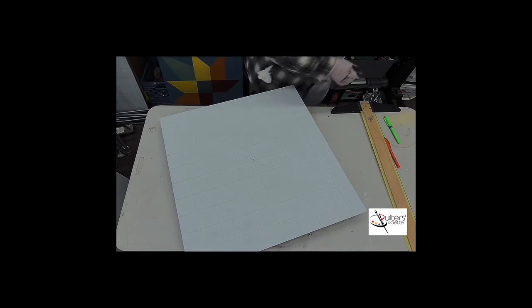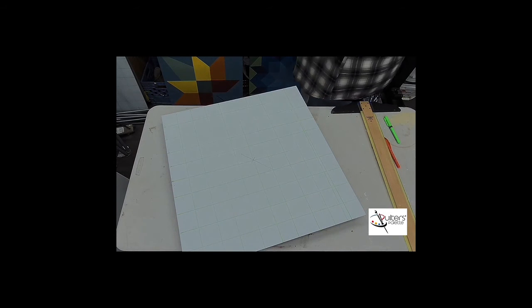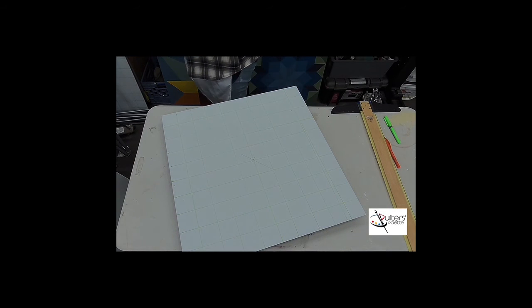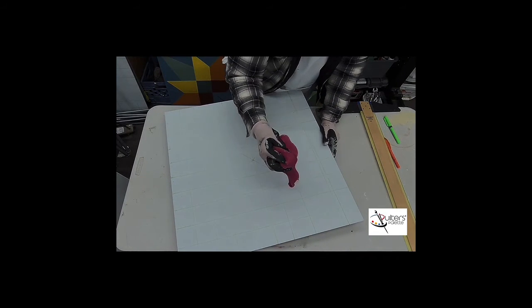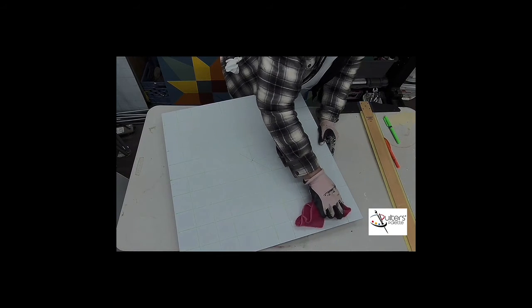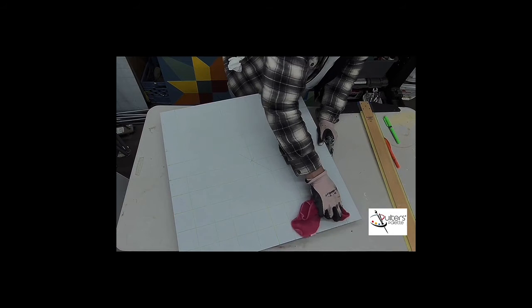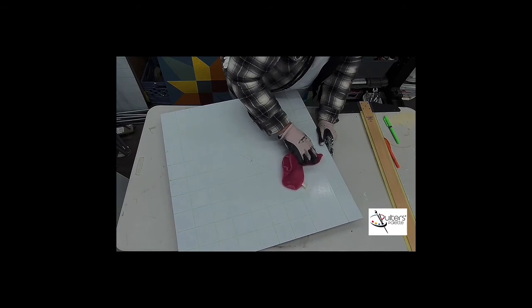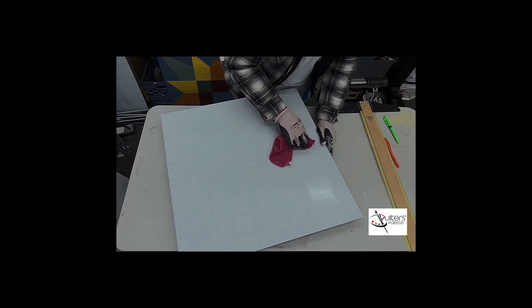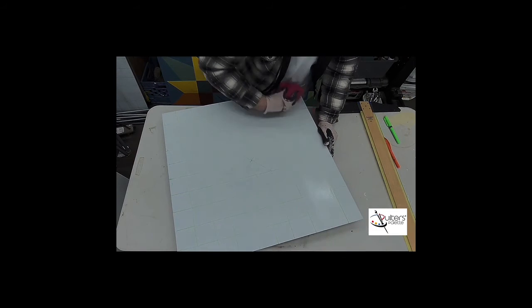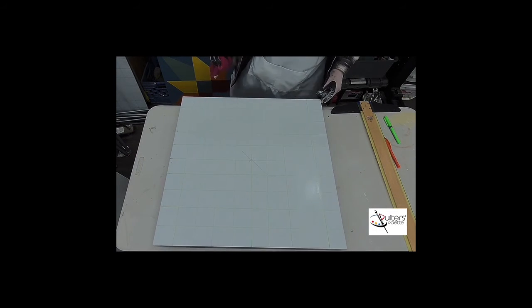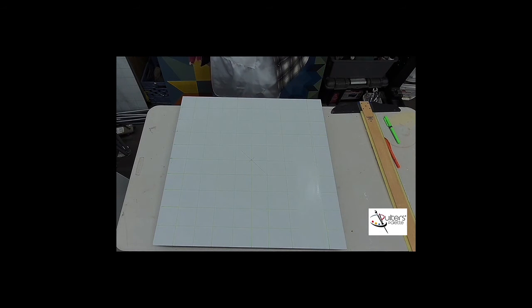I'm just going to get a bit of water on a cloth and show you that the highlighter comes off quite easily. You don't need to remove it because you can paint right over top of it as well. So it does come off. So don't worry about making mistakes. You can erase it and start again.